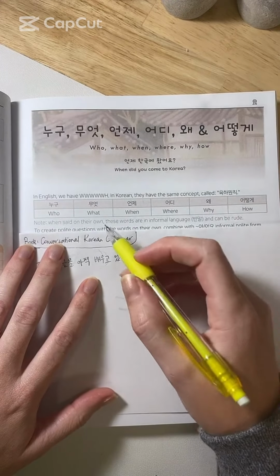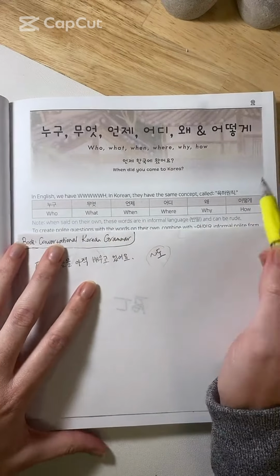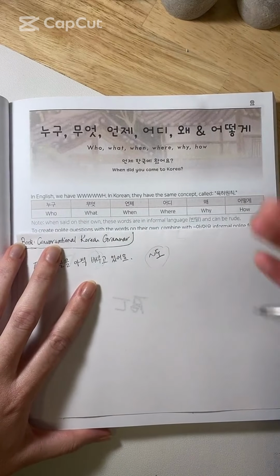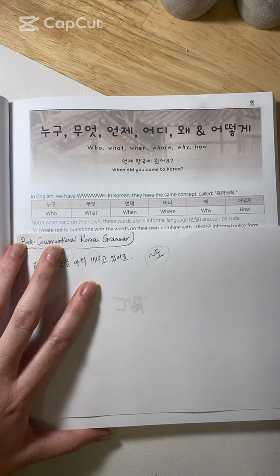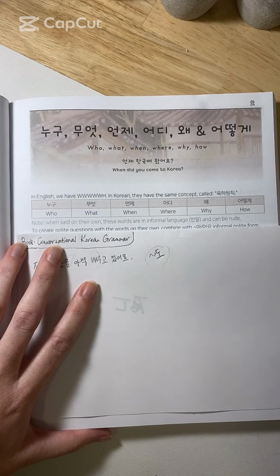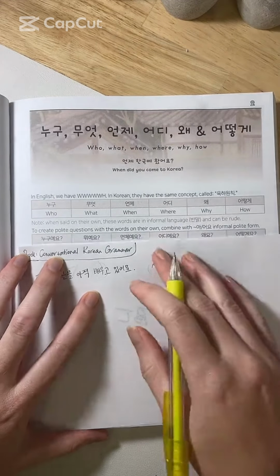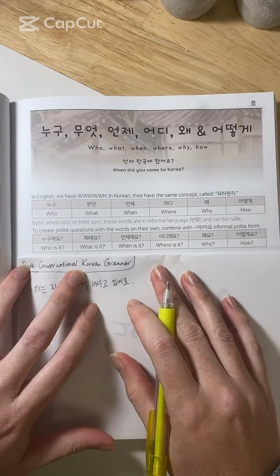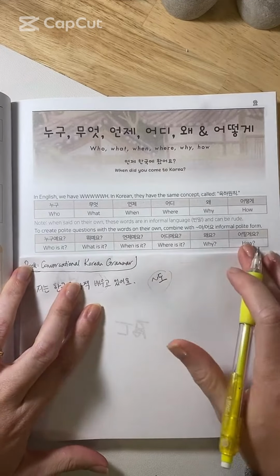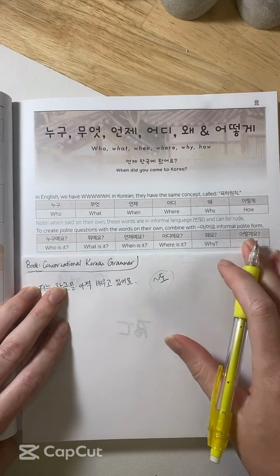So, now these words by themselves, you can't use them in Korean because they don't have any formality to them. They're just nouns. If you want to use them in a sentence, you need to add some, for example, present tense.